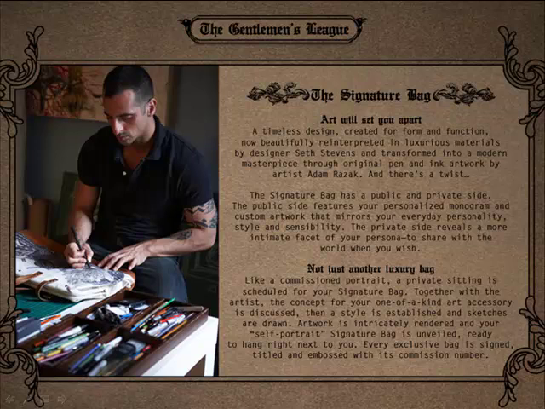A good example of service innovation can be found in the Gentlemen's League, which is a business in New York City. The Gentlemen's League takes a standard bag, so they don't even produce the bag, but their service is to sit down with customers and design a one-off artistic design for that bag.